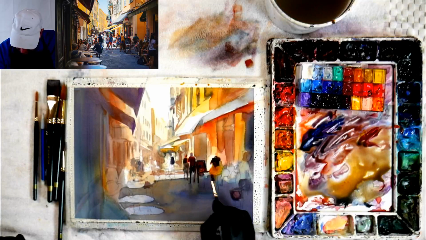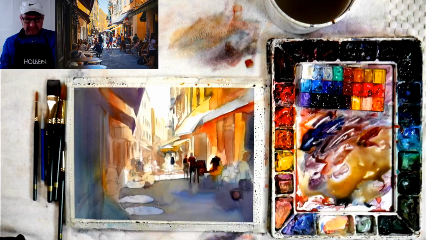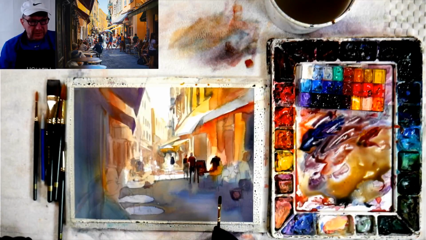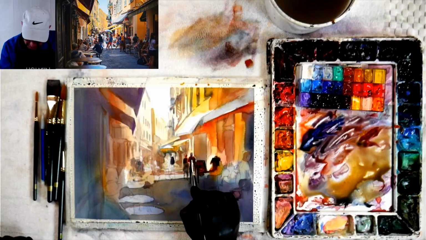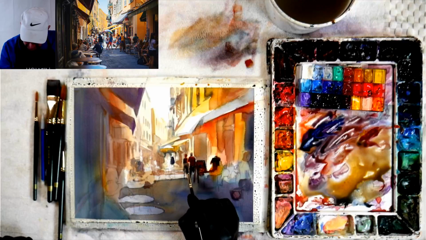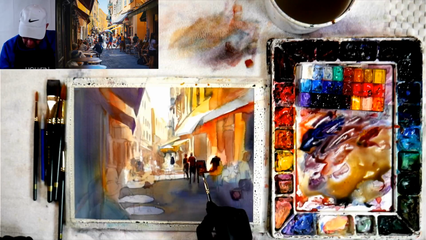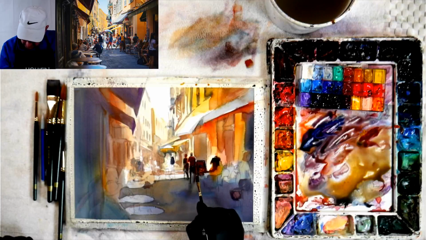I know a lot of people are against the thickness of using opaques in their transparent watercolor. But that's why I'm doing this: I want to show you that you can do it. You don't have to always follow the rules. You can try other things besides the traditional way and make it your own. Maybe you're going to love using gouache with your watercolor. You just never know.